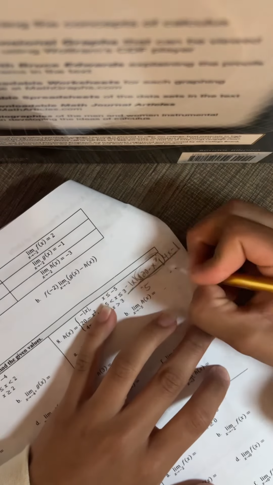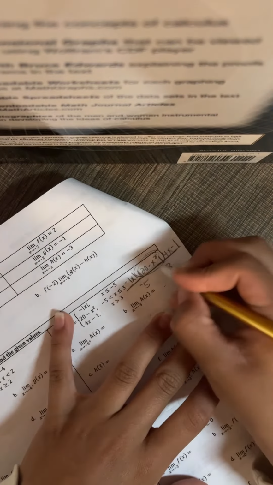For question 8, what is the limit of h of x as x approaches -5 from the right? So as it approaches -5 from the right, the limit is 20 minus x squared. So we just plug in -5 for x. That would be 20 minus 25. So the answer would be -5.